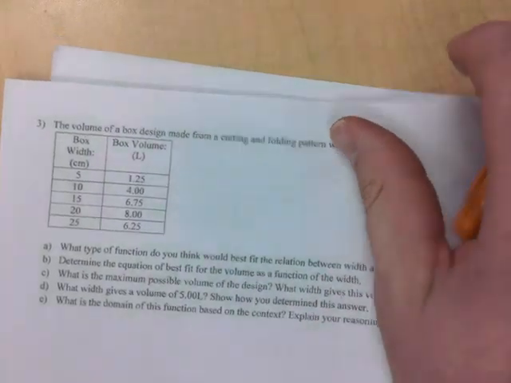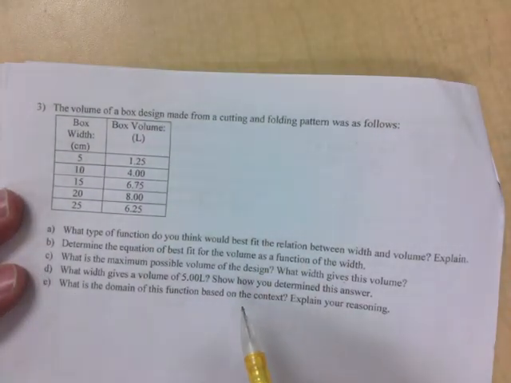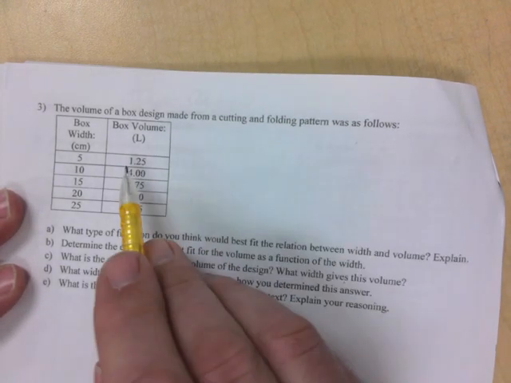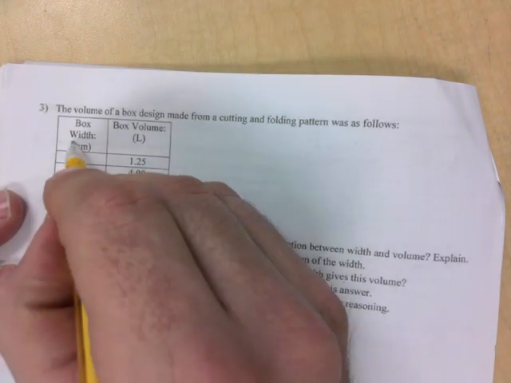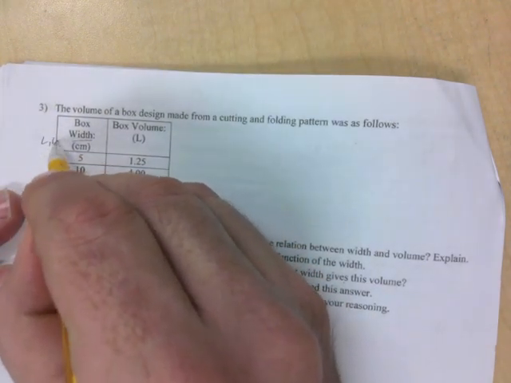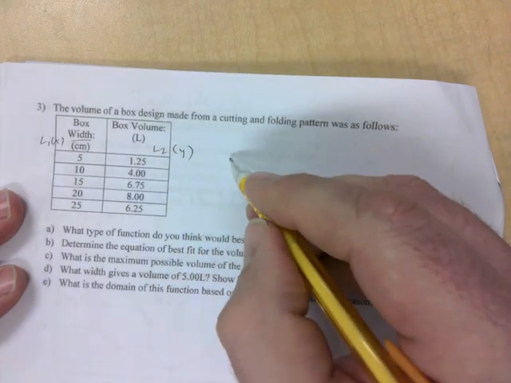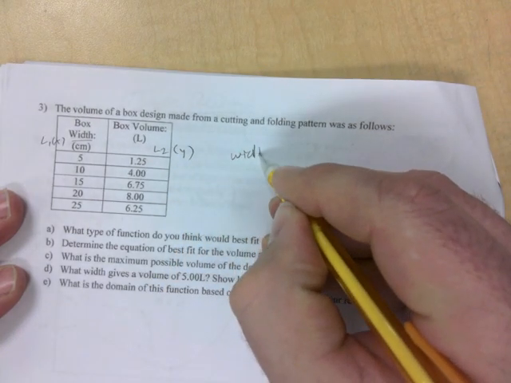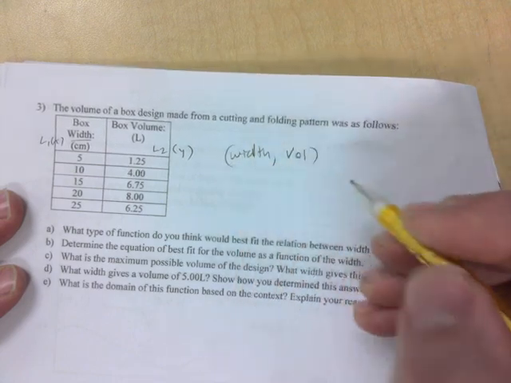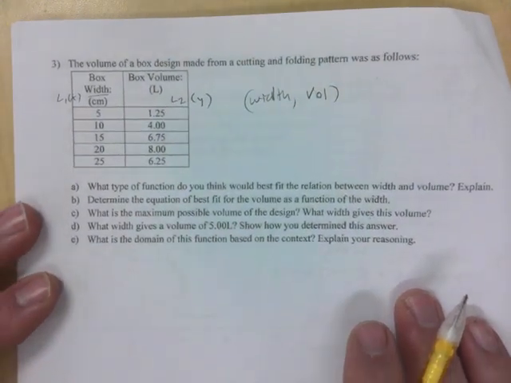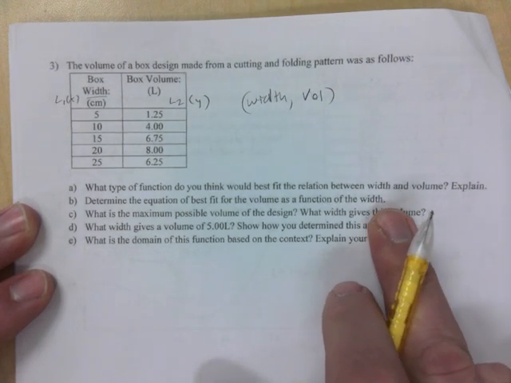Okay, page 59. The volume of a box design made from cutting and folding a pattern as follows. So you have that pattern. So you have the box width, that'd be your L1 or your X, and the volume, which would be your L2 or the Y. So we know that every point, once we perform the regression, will be width and volume, and the volume resulting from that. What type of function do you think would best fit the relation between the width and the volume?